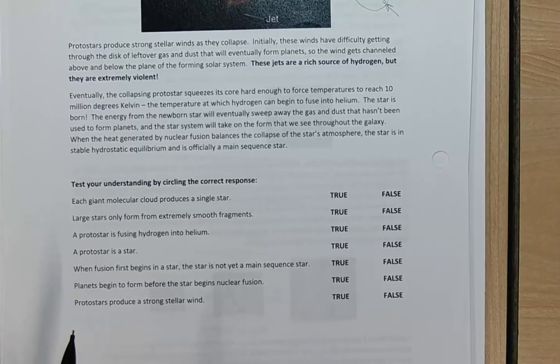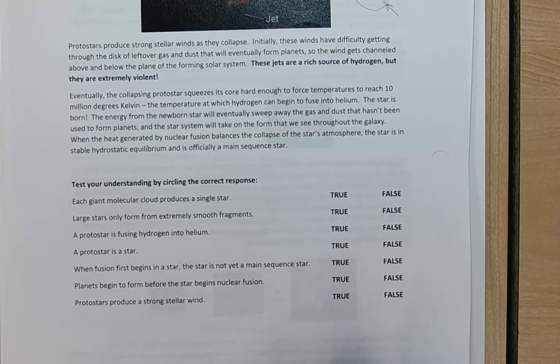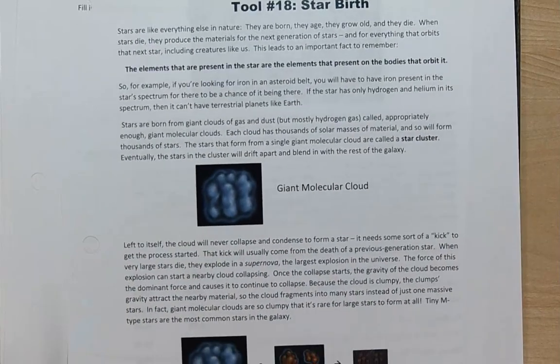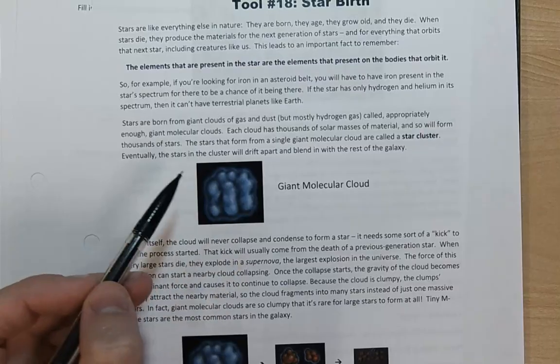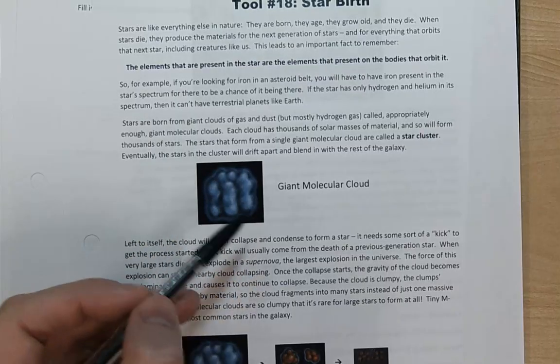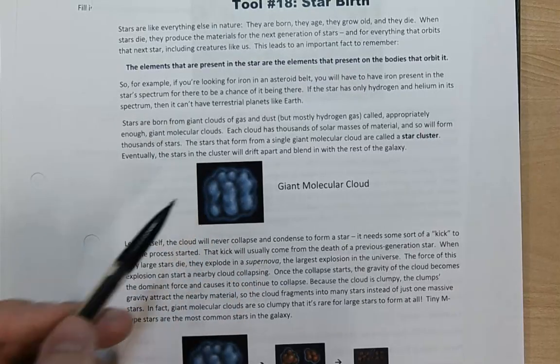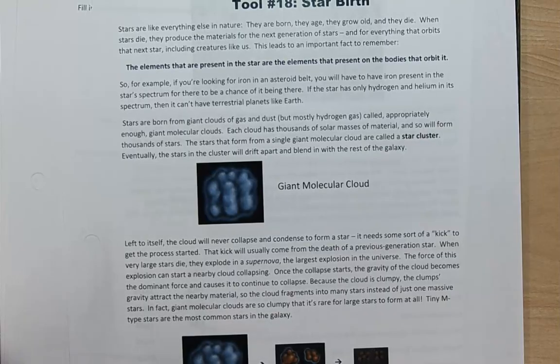So, are these true or false, right? Each giant molecular cloud produces one star. No, never, right? Because you've got these giant, again, they're called giant molecular clouds because they are dozens of parsecs in diameter, right? These are big regions of space with lots and lots of mass.